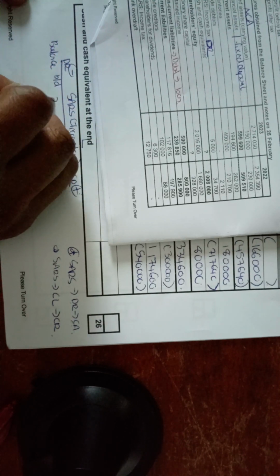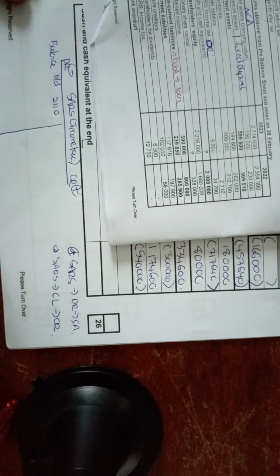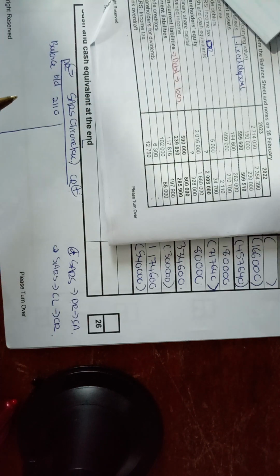I'm going to say balance brought down is 2110. Okay. And then after that, I am going to fill in the balance at the end. Now it's the same thing. I'm going to look for the balance at the end of the year, right? What is my balance at the end of the year?